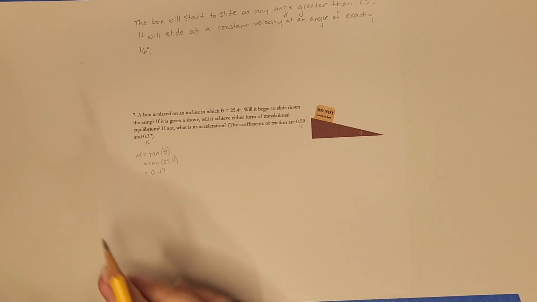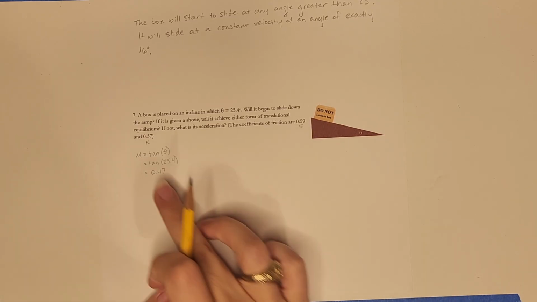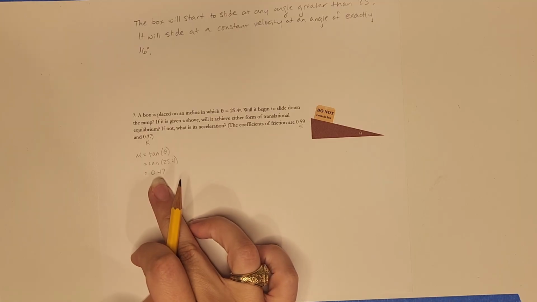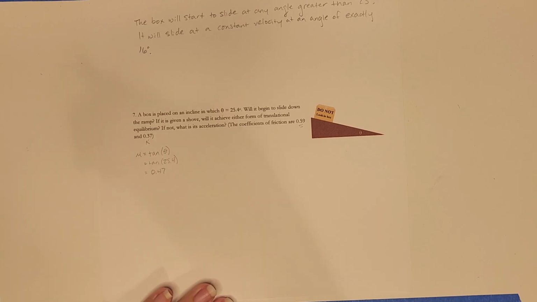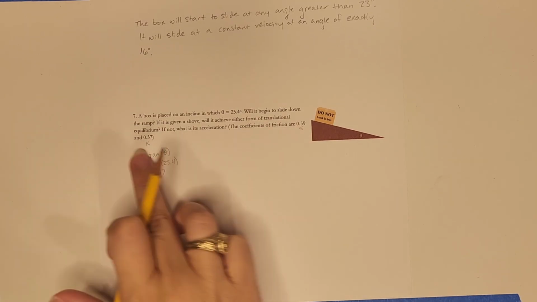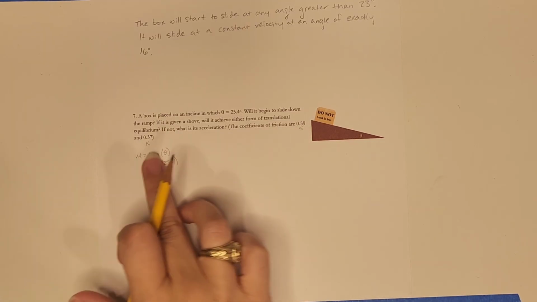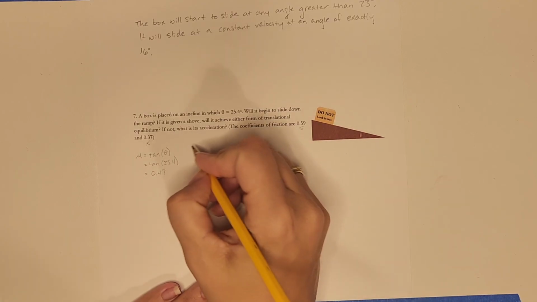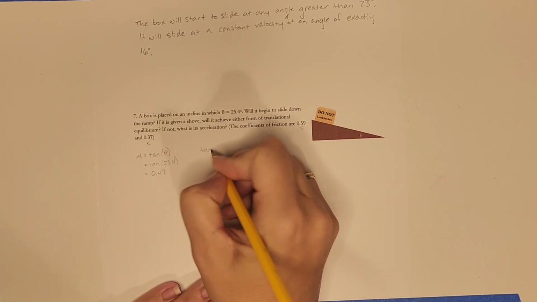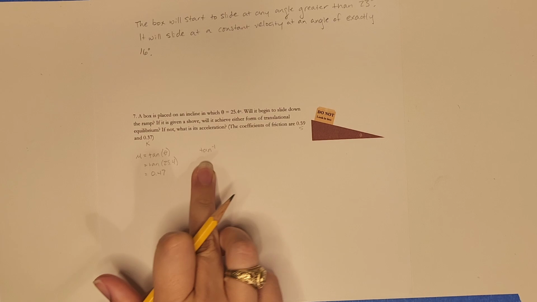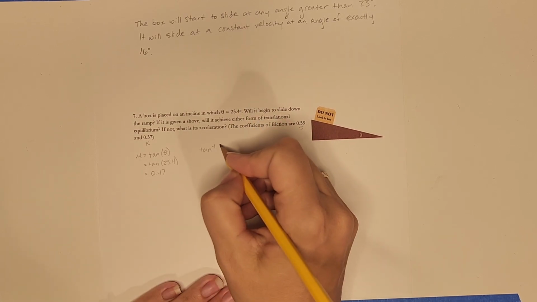Now, the second way that you can solve this is solving for theta using the coefficients of friction that were given. And so we can plug in inverse tangent times our mu.